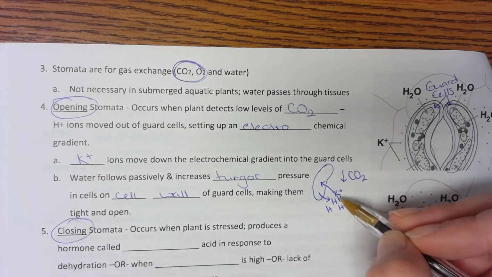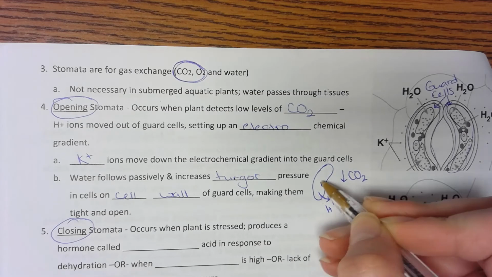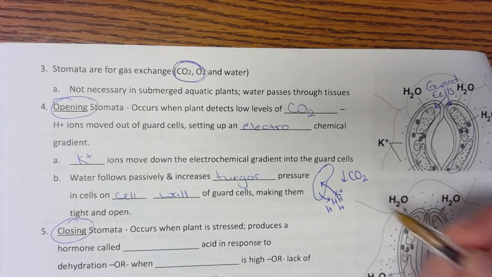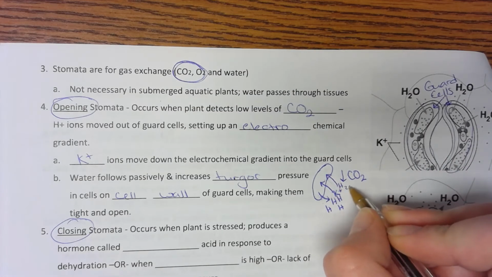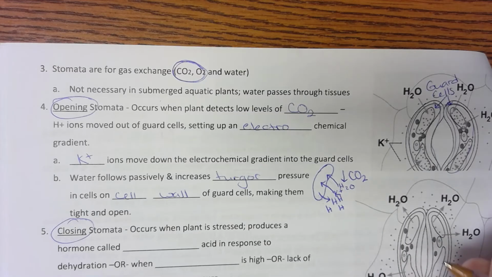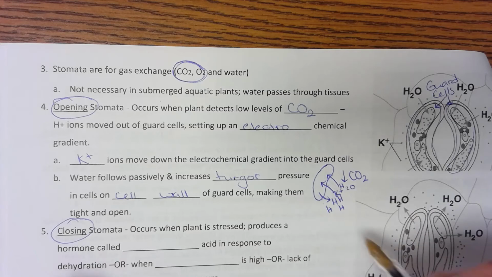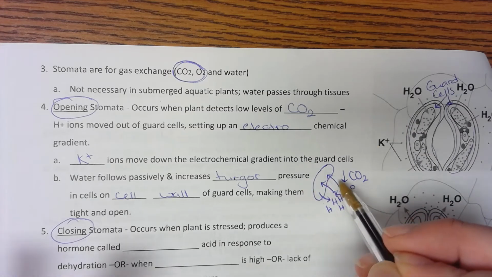And then I always think of it as water will go wherever there's more solutes. And well, our solutes are going in here. Potassium is a solute. So because that's going in, your water is going to follow. So just think of your potassium and your water as best friends. In all the pictures we do for this and everything, water, potassium, best friends. Wherever one goes, the other's going to go.